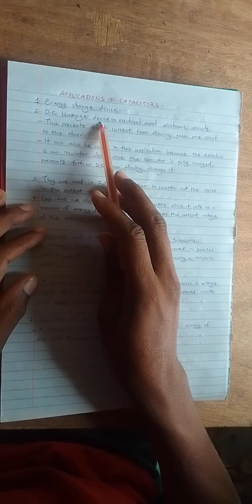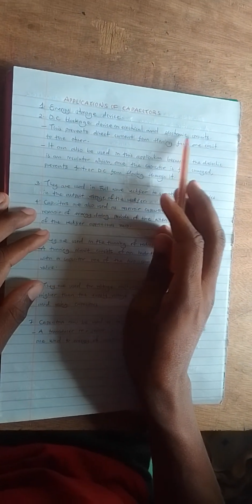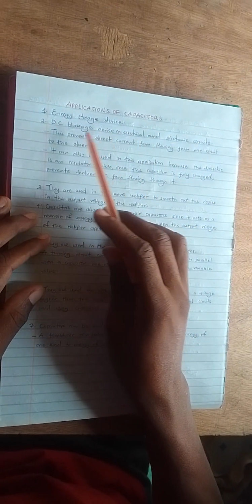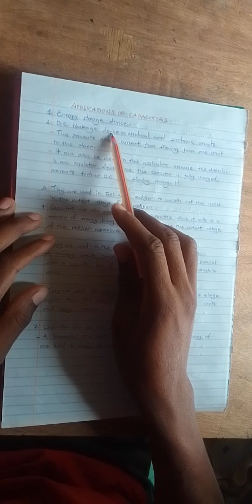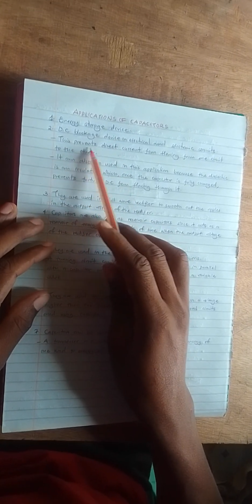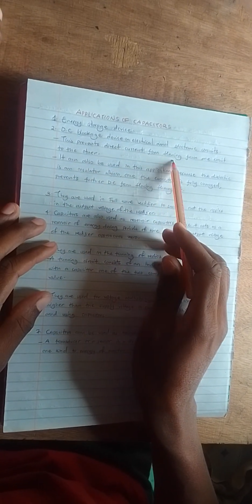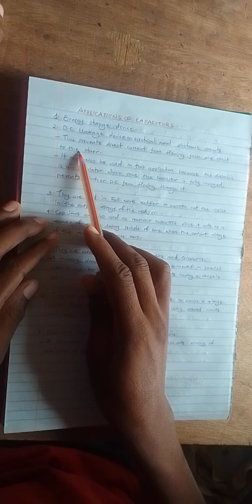Now the second application, DC blockage device in electrical and electronics circuits. So a capacitor can also be used as a DC blockage device. This prevents direct current from flowing from one circuit to the other.